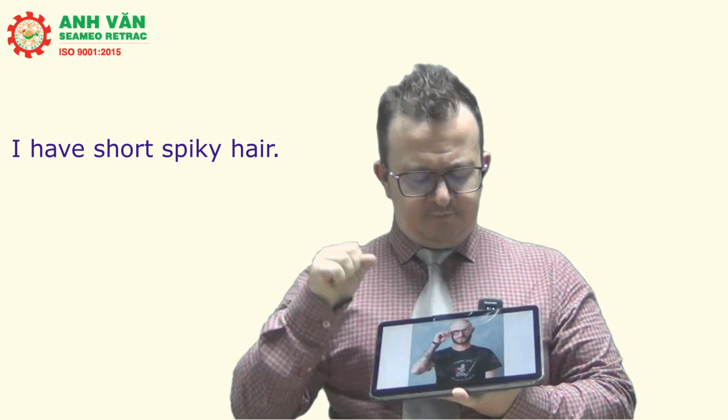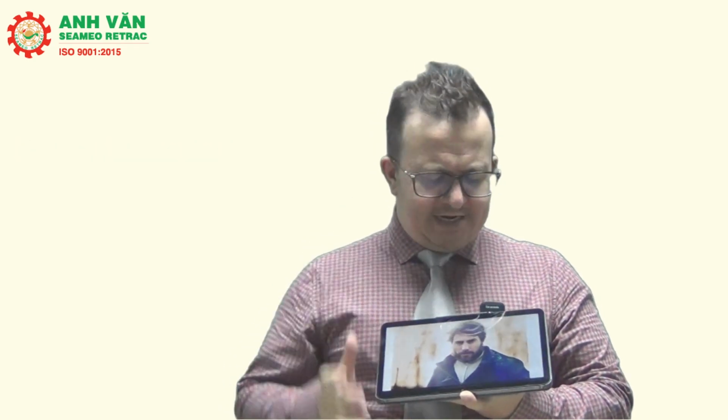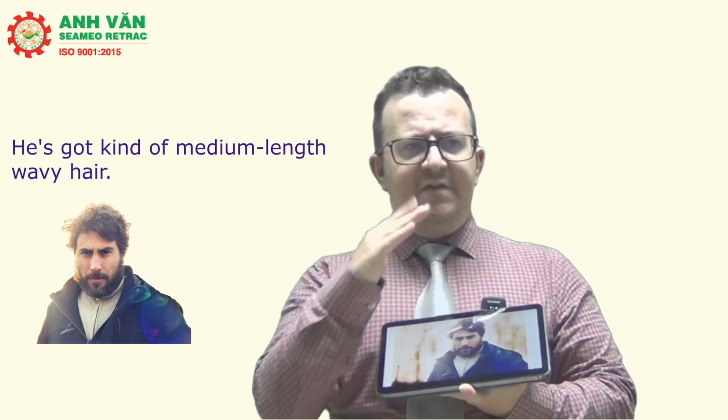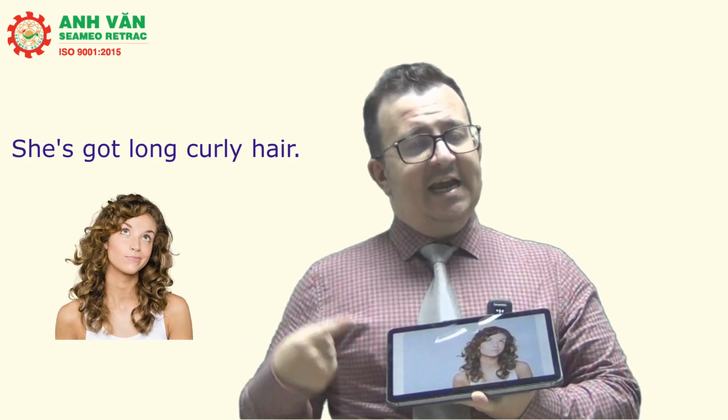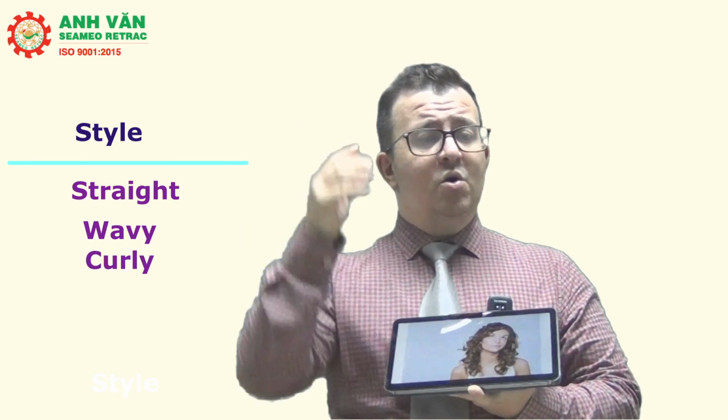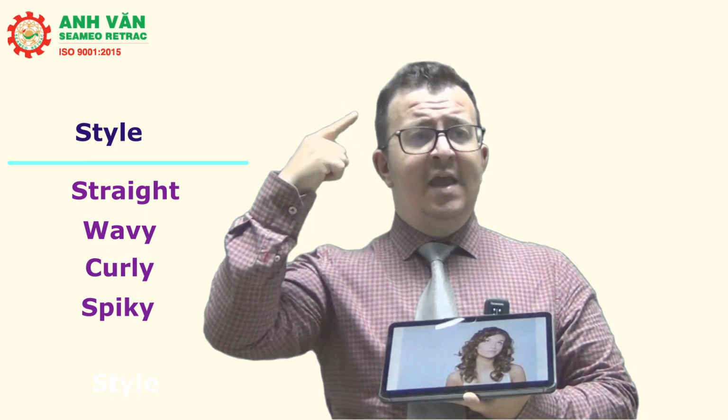Myself, I have short, spiky hair. This guy, he's got kind of medium length, wavy hair. Wavy hair. Here we have another person. She has definitely got long, curly hair. So there's three things we talk about when we talk about hair. We normally talk about the length. We talk about the style of the hair. Is it straight, wavy, curly, or spiky, like mine? And then we talk about the color of the hair.